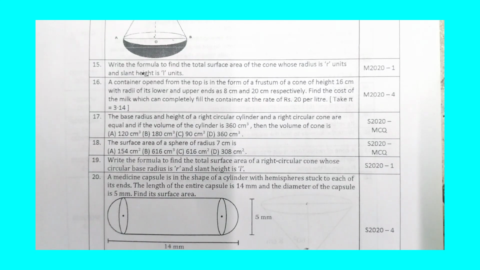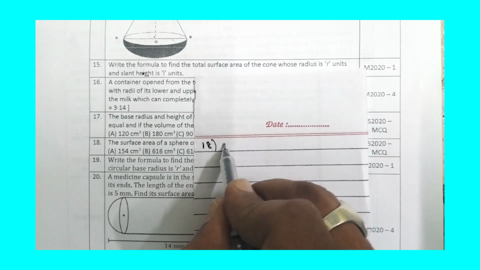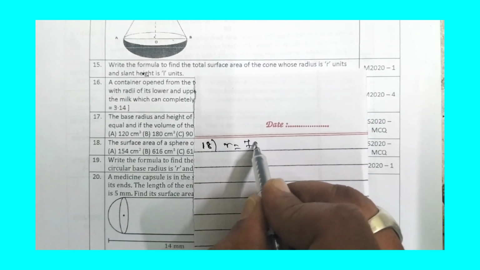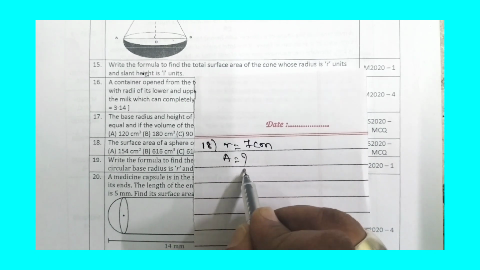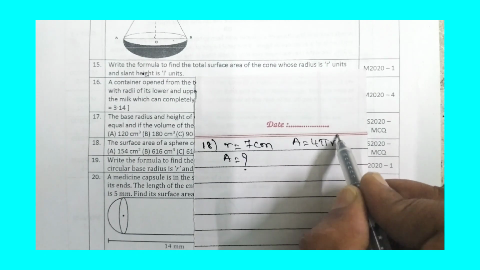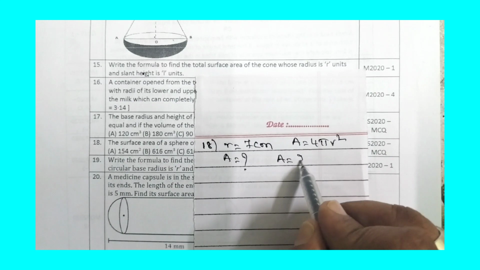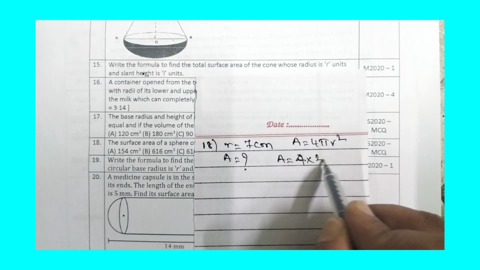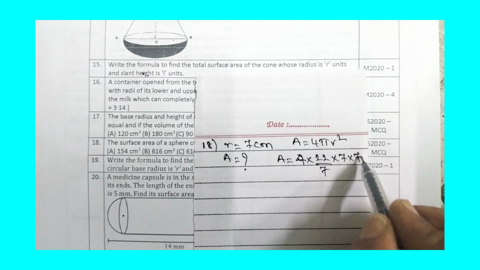The question number 18 is: the surface area of a sphere of radius 7 cm is. So in the 18th question, the sphere's radius is given, which is equal to 7 cm. We have to calculate the surface area. Surface area of a sphere is equal to 4 pi r square. So surface area is equal to 4 into 22/7 into 7 into 7.